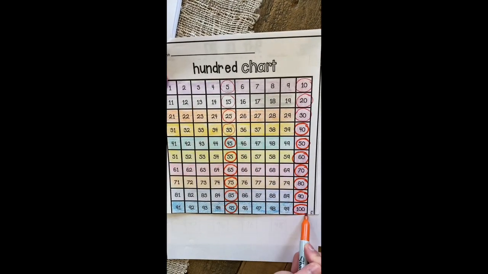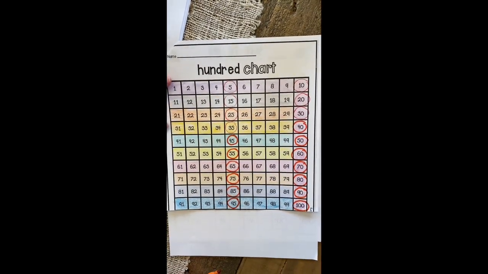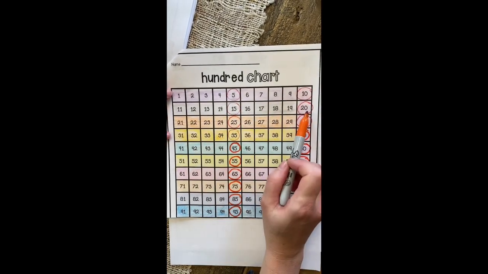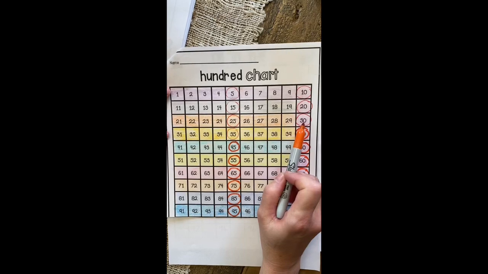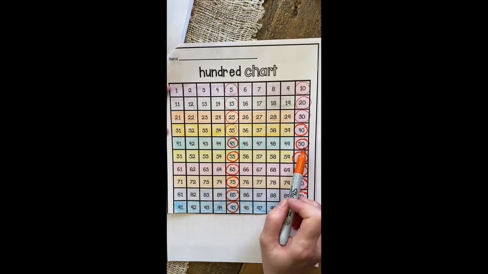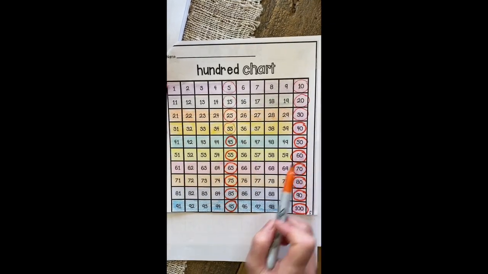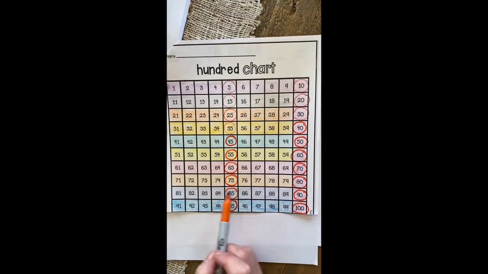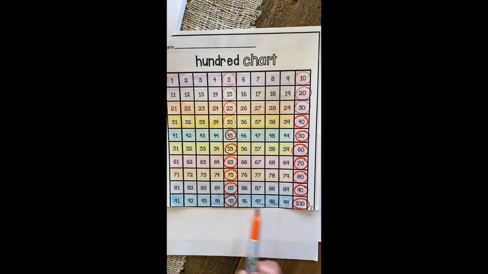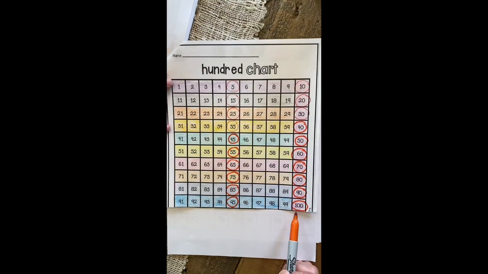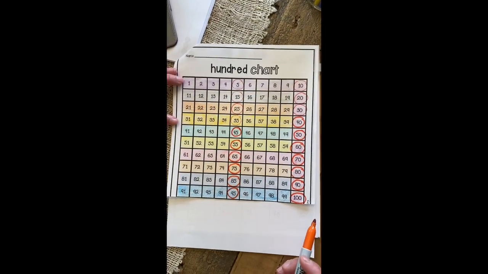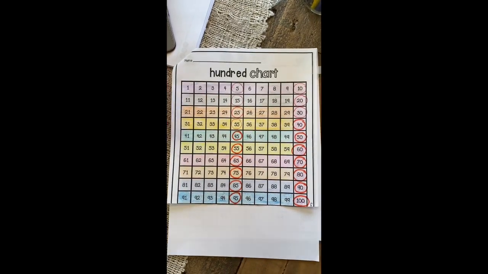Okay, now I'm going to show you what it sounds like when we count by fives. Ready? 5, 10, 15, 20, 25, 30, 35, 40, 45, 50, 55, 60, 65, 70, 75, 80, 85, 90, 95, 100. Go ahead and practice that. But right now, we're going to head outside for a great activity. So keep watching.